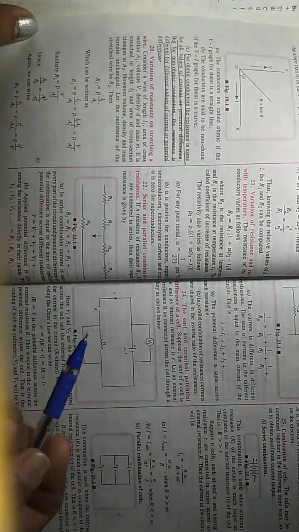So when you stretch any wire, its length increases. After stretching, it will acquire a length L2. And the area of cross section changes to A2.